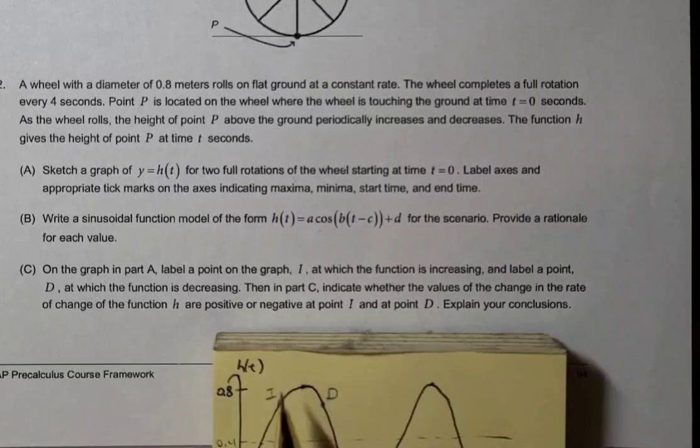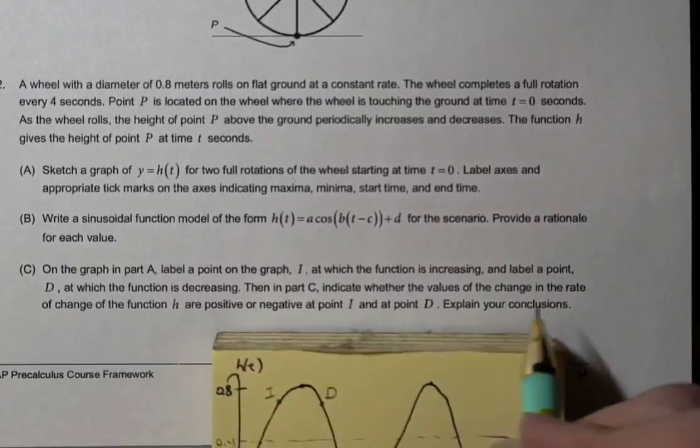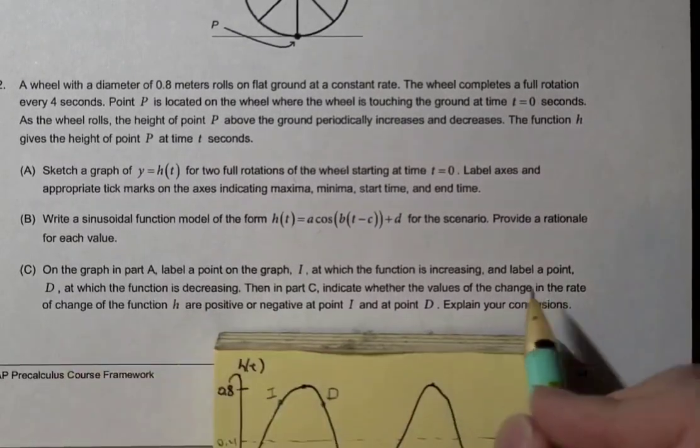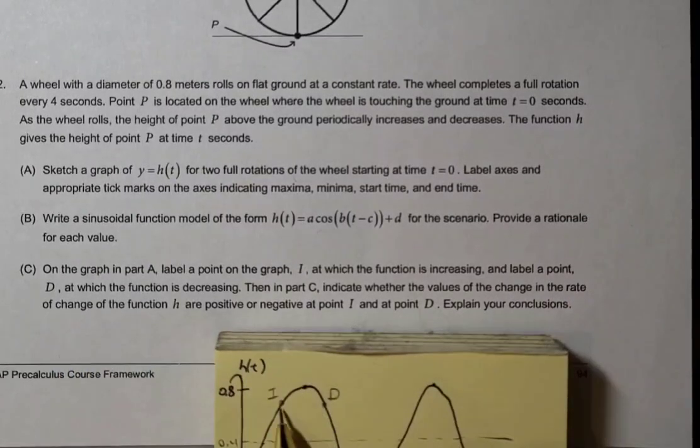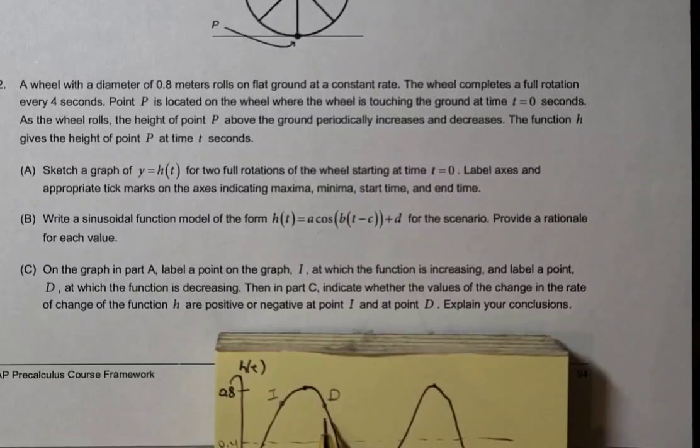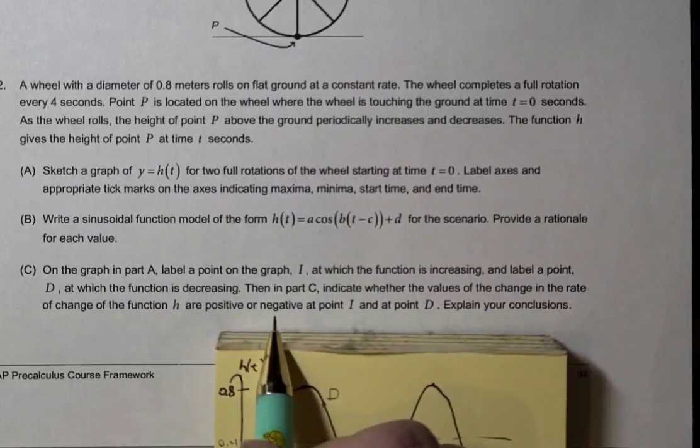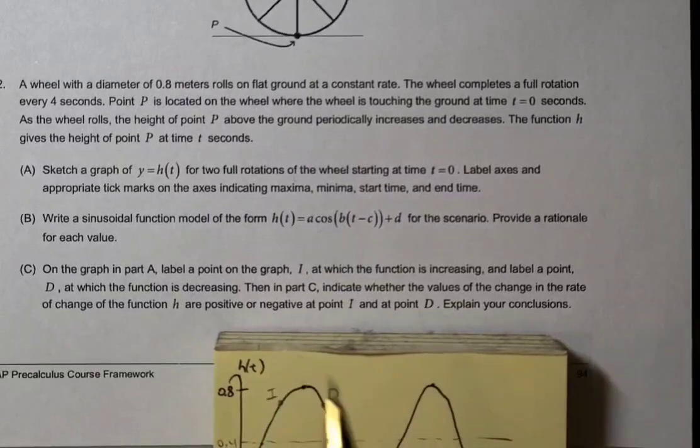When it's concave down, the change in the rate of change is negative. So this I that I picked is negative. Similarly, at D, the one that I picked here is again concave down. So again, it would be negative, that change in the rate of change.